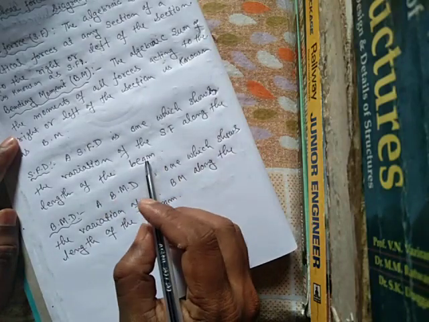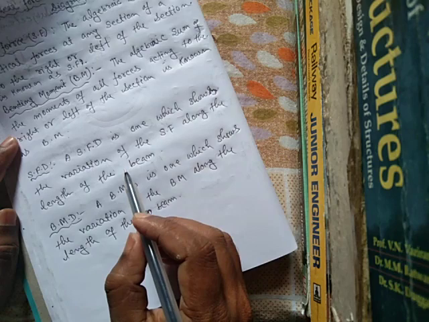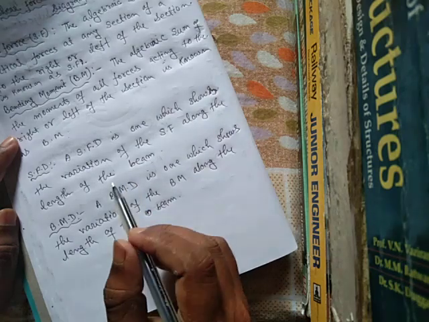Obviously, we try to draw the bending moment and shear force diagram for beam.